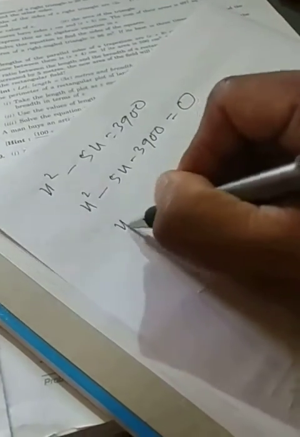Now what is common? Same way you do. Now see factorization. How to make it easy to factorize? 3900, factorize 39 separately, 100 separately. It will be very easy for you. So 3 into 13, 2 into 50, 2 into 25, 5 into 5. Check nicely from here only.